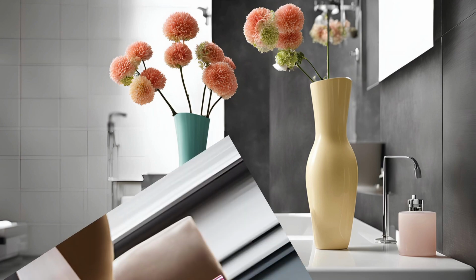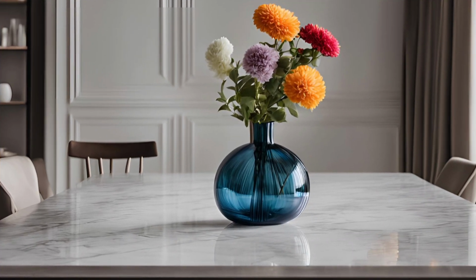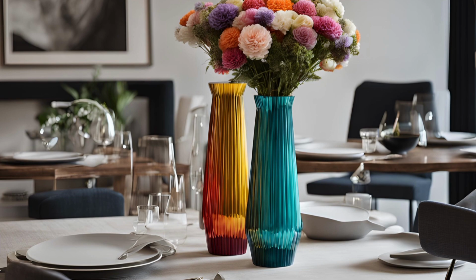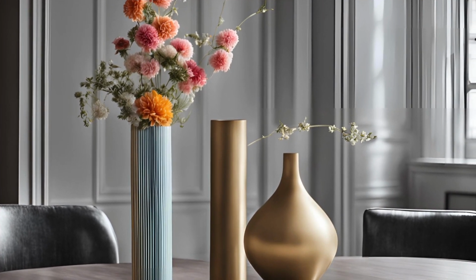Next and last one is crystal. Crystal material as flower vases is high-end and elegant, often with intricate cuts. This adds a touch of luxury and sparkle to the arrangement.